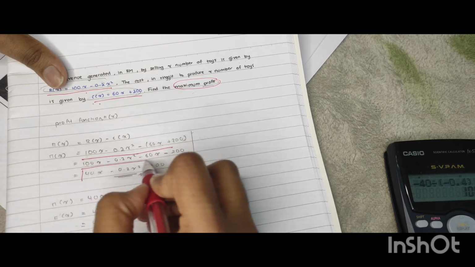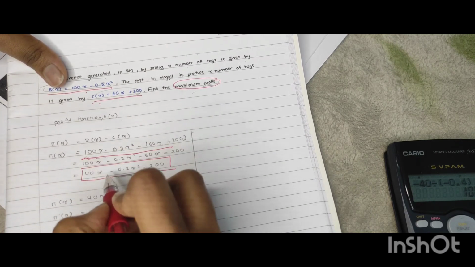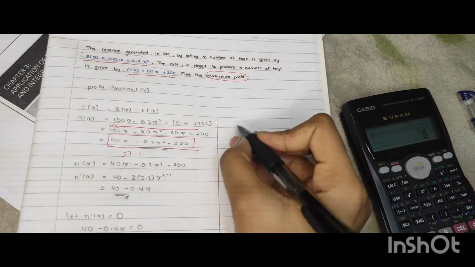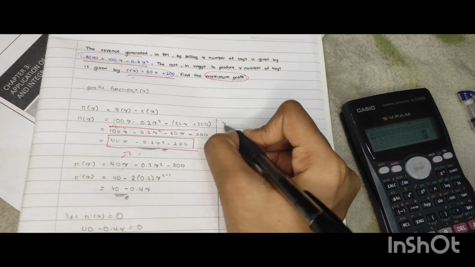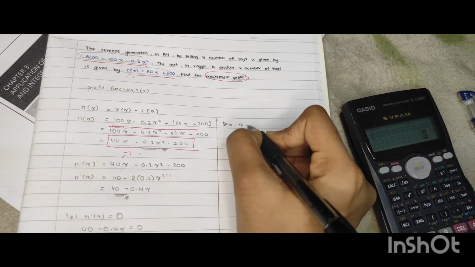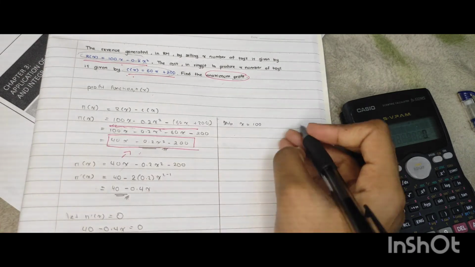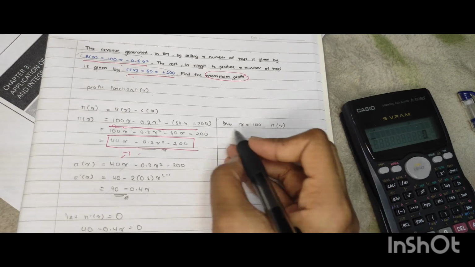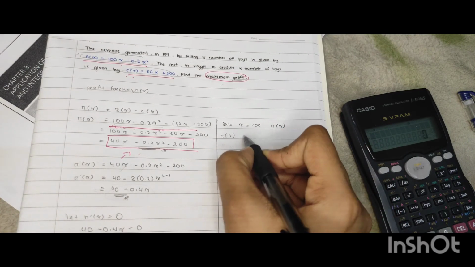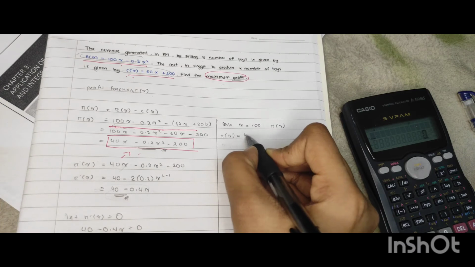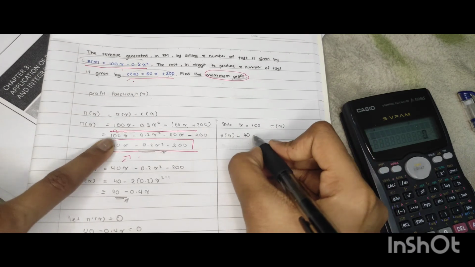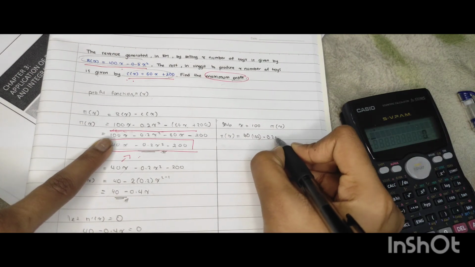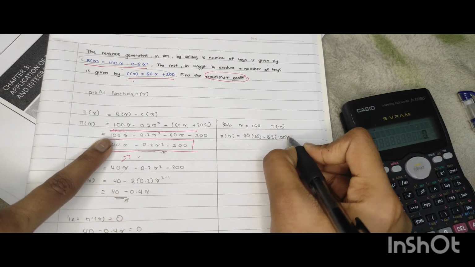Now we're going to substitute x equal to 100 into the profit function. So profit is equal to 40 times 100 minus 0.2 times 100 to the power of 2 minus 200.